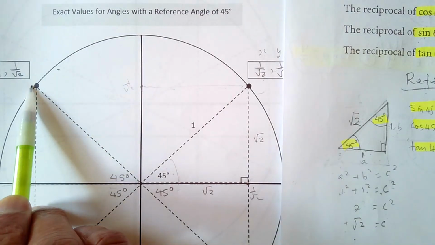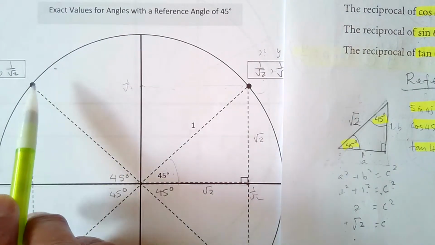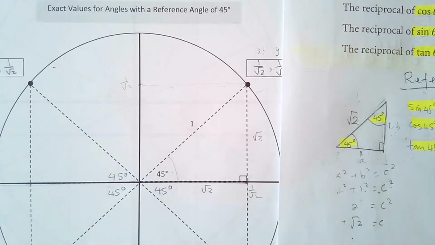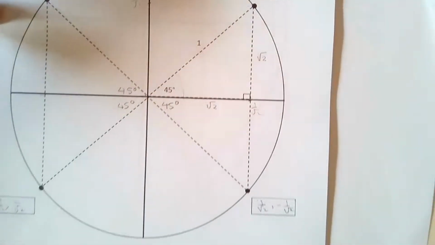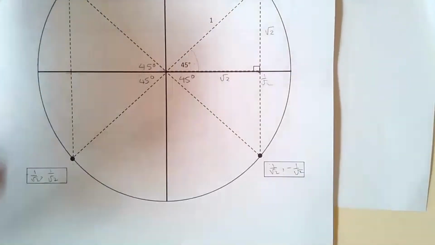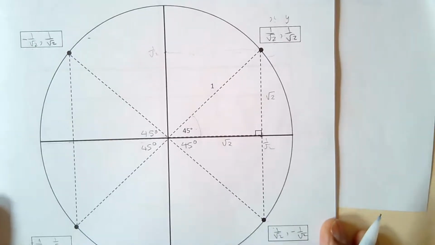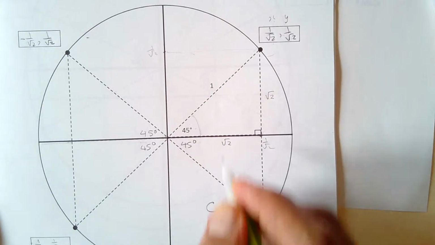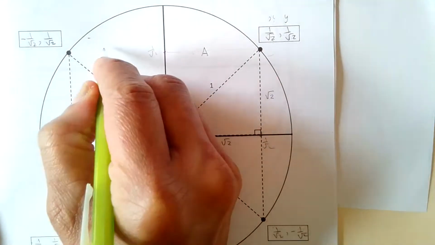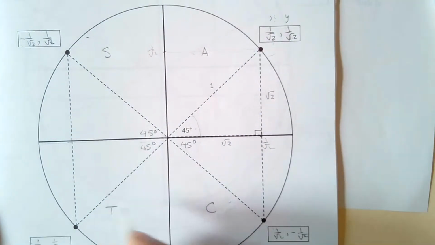In quadrant 2, it's negative. Now, by the way, there is an easier way to remember this, something called the CAST rule. I'll just zoom out a little bit here. It's called CAST: C, A, S, T. Now, what does it mean?